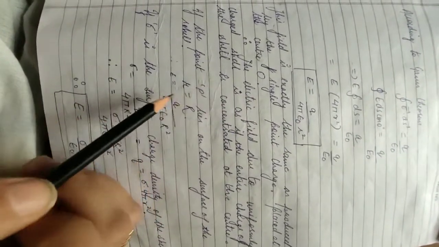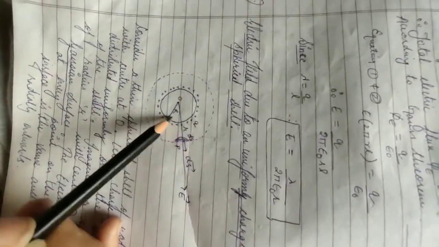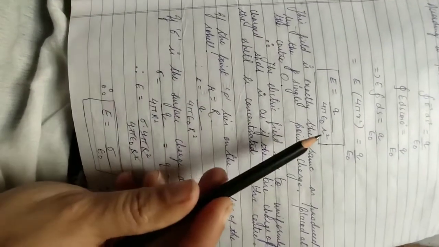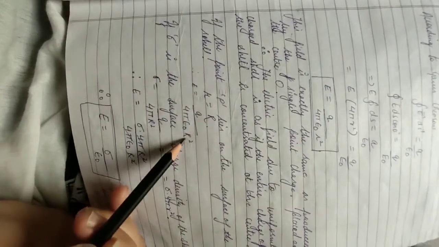If we consider both the spheres to be at the same point, it means the small r and the capital R will be equal. If these are equal, you can write the electric field E is equal to q upon 4 pi epsilon naught r square, only this small r will be represented with the capital R.